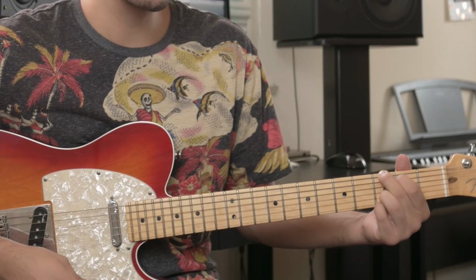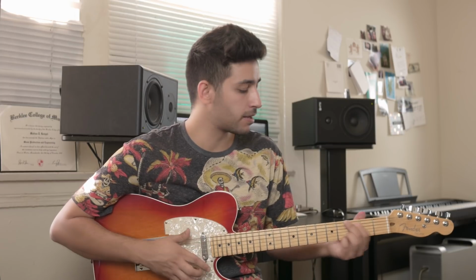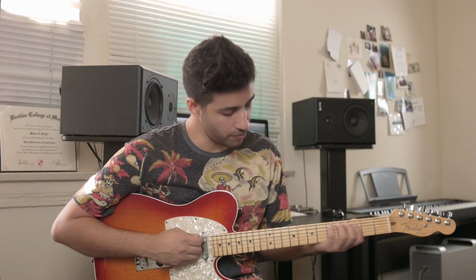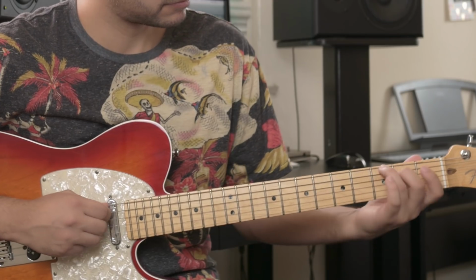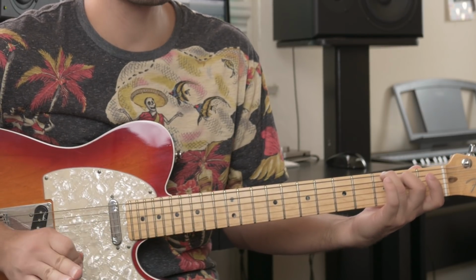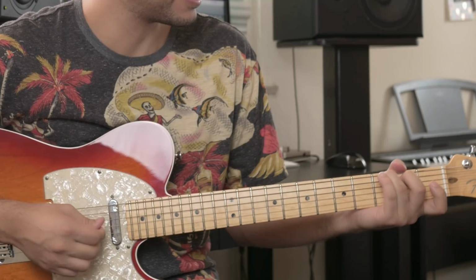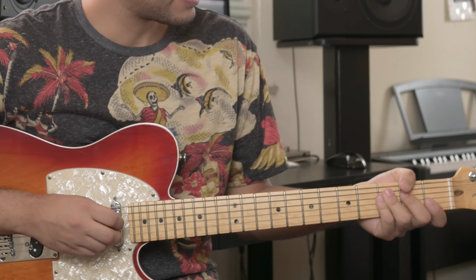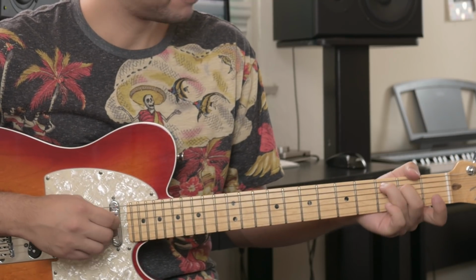We have other stuff like this where the notes are being doubled, duplicated. But right now, this is the basic chord. If you play just that, that sounds like a G. Whatever country you're in, whatever world, it sounds like a G. So we're going to go to C.